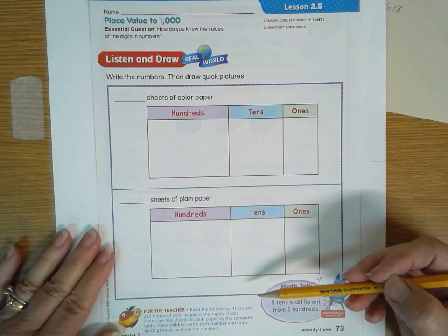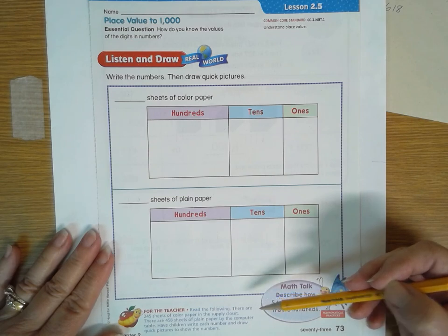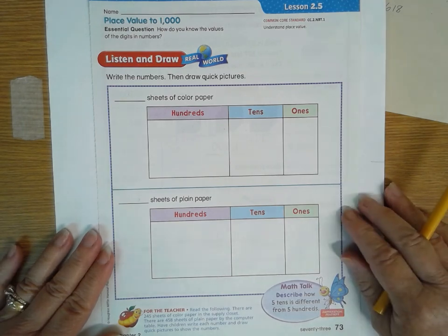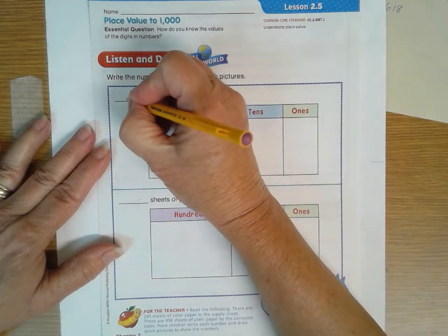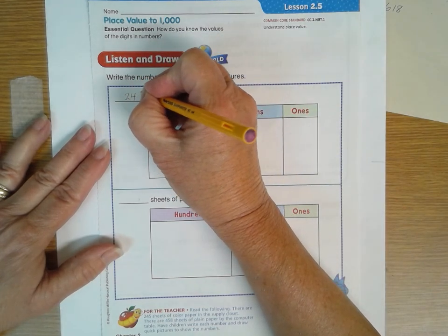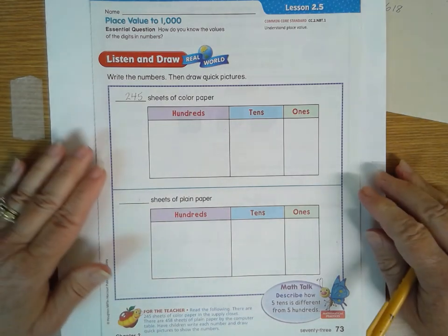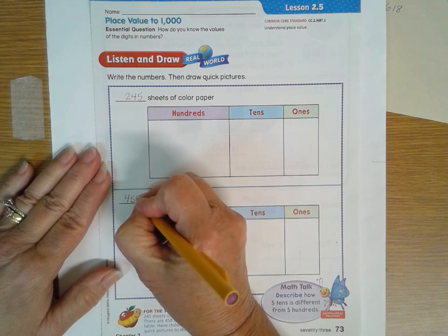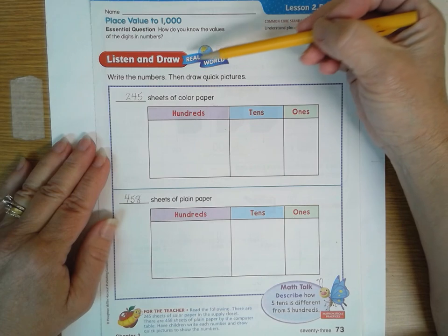There are 245 sheets of color paper in the supply closet. There are 458 sheets of plain paper by the computer table. So we're going to take those two numbers and use those to do our work today. So 245 is our first number. That's the colored paper. And 458 is the plain paper. The directions tell us to write the numbers and then draw quick pictures.